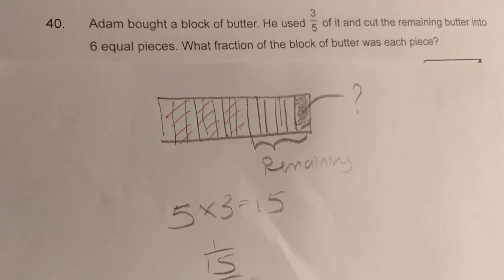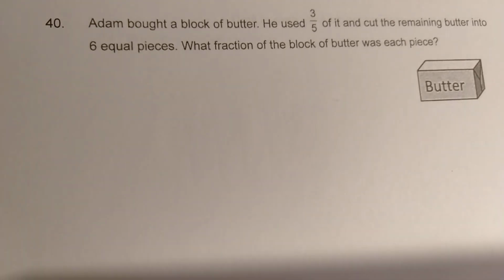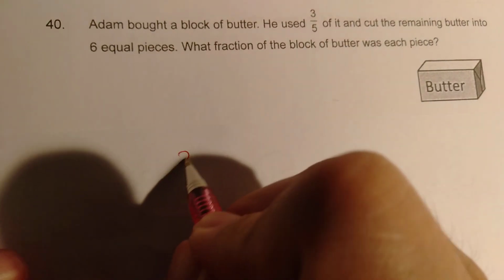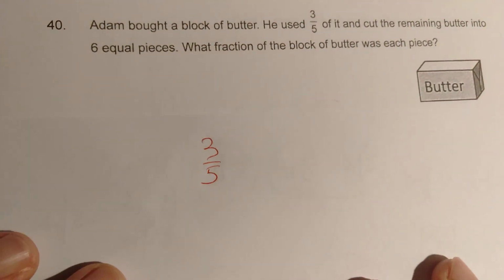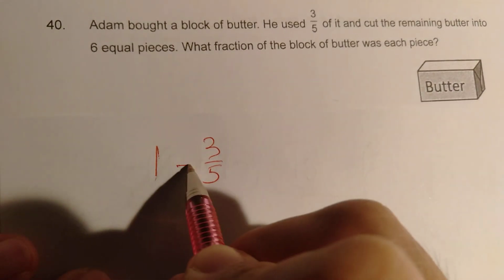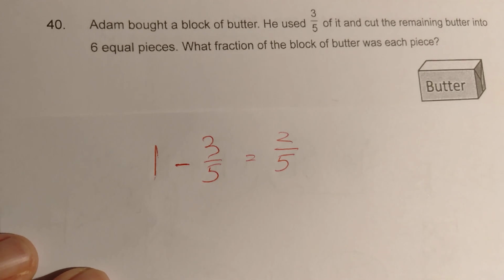This is through model drawing to get the answer. Another way of doing it is by not drawing the model. Remember, he had 1 whole at first, and then he used 3/5. So there are 2/5 of the butter left.